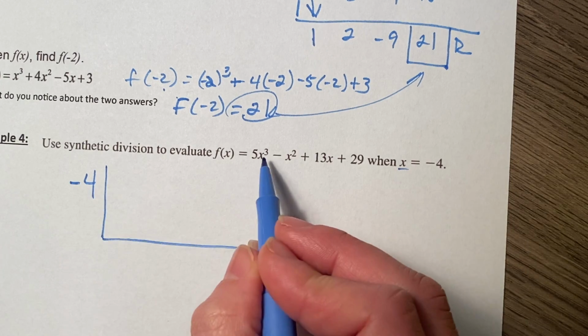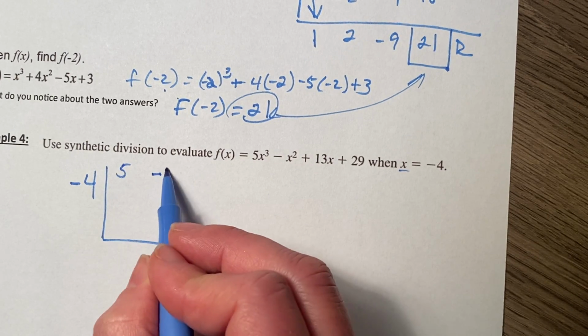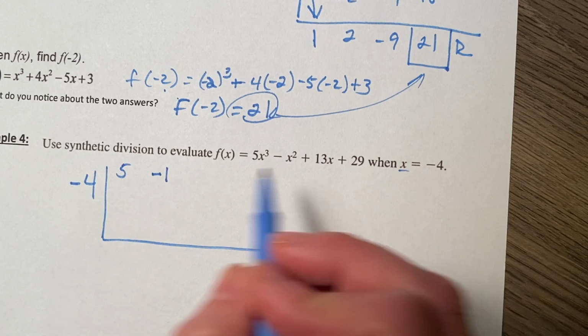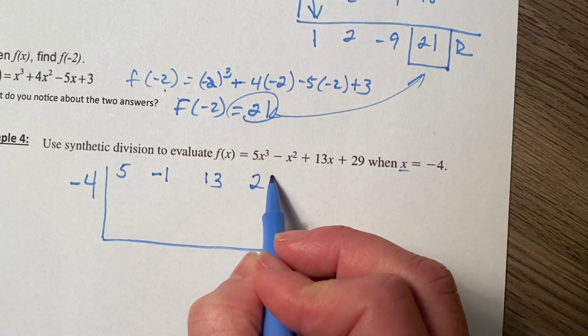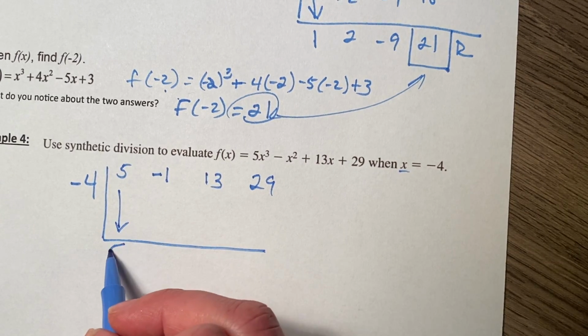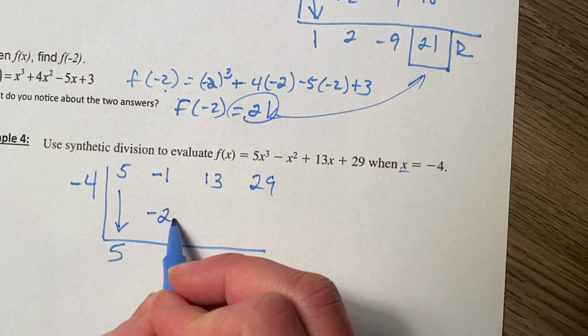We use our coefficients as they are. 3, 2, 1, none, so we don't need a placeholder. Again, we bring down our first one, and we start that process of multiplying and adding.